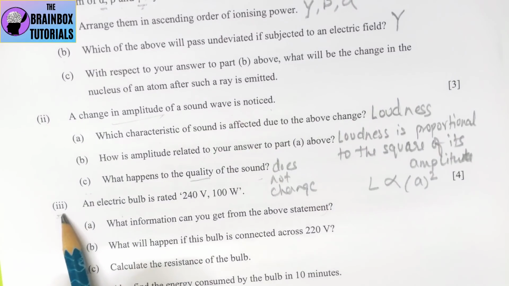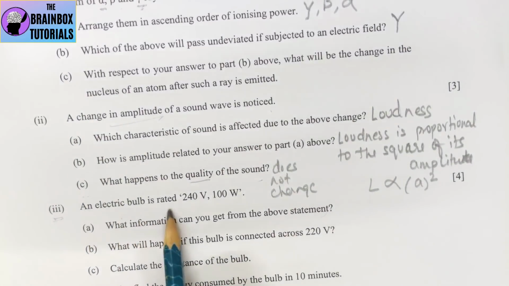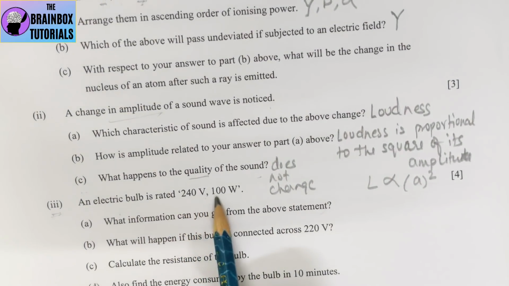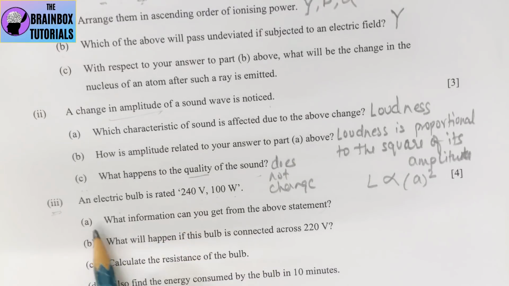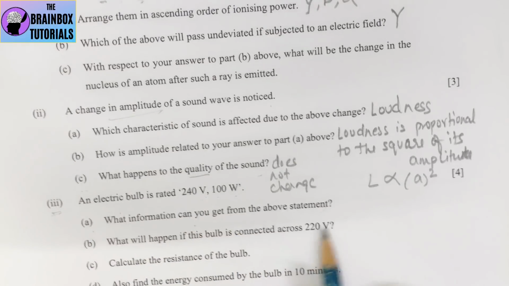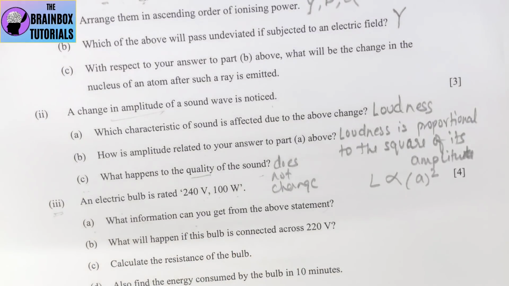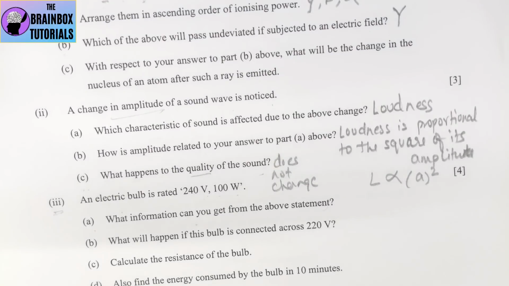Now question number 3. An electric bulb is rated 240 volt 100 watt. Number A. What information can you get from the above statement? The above statement gives us the information that when the electric bulb is put at 240 volt of potential difference, it consumes 100 watt of power.